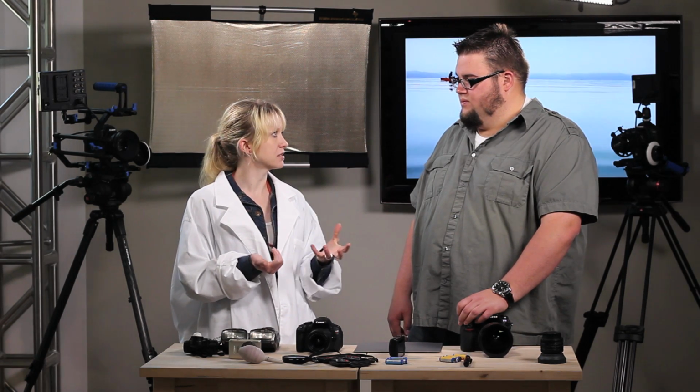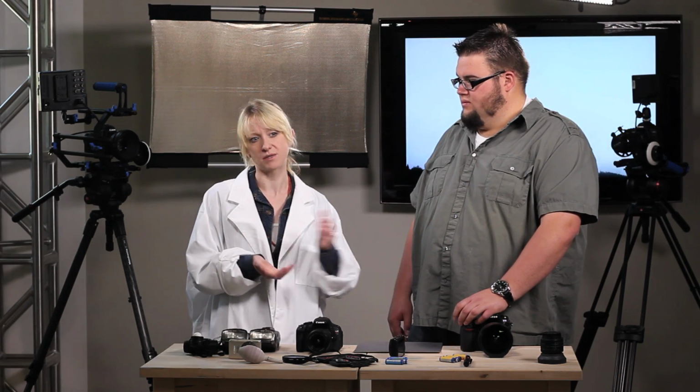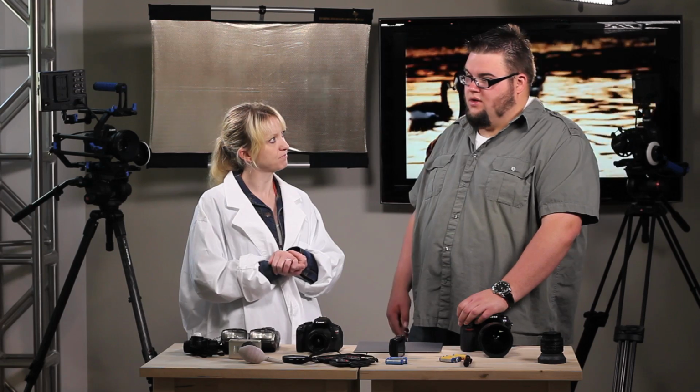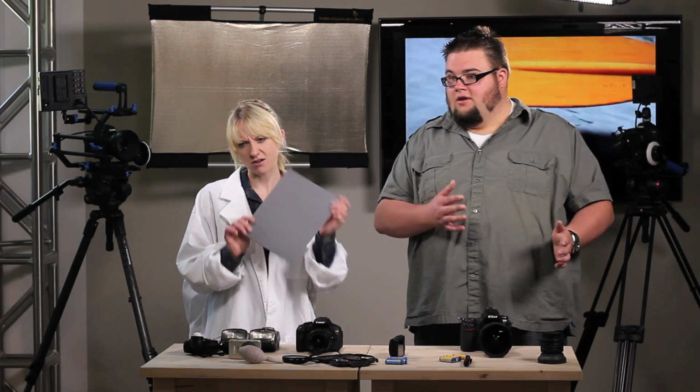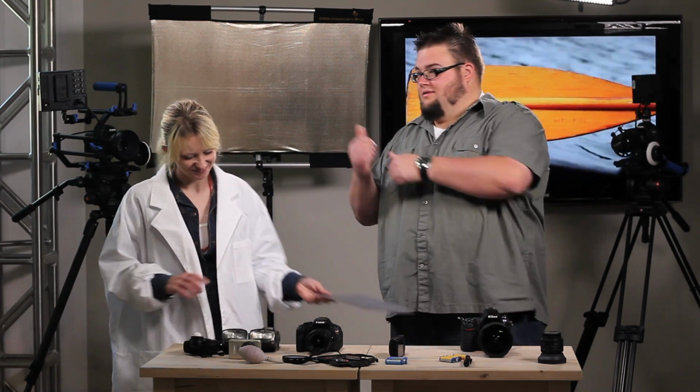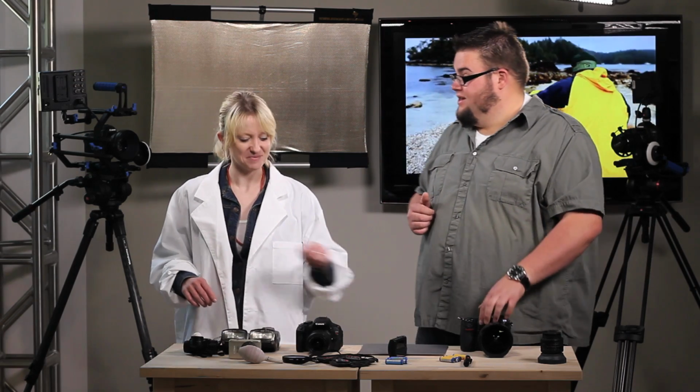If someone's darker in skin tone, underexpose 1 to 3 stops, depending on how dark their skin is. So that's easy to remember. Darker, gray color: under, wider, higher. Lighter? That makes sense.